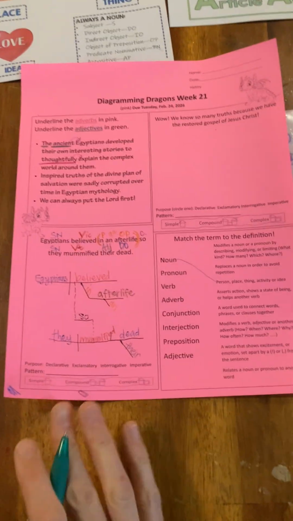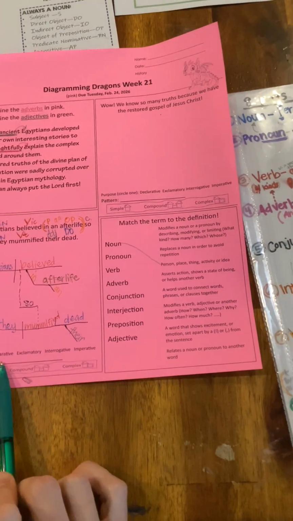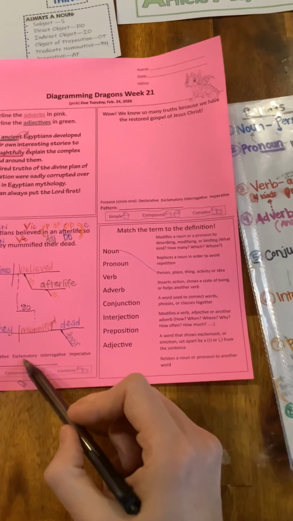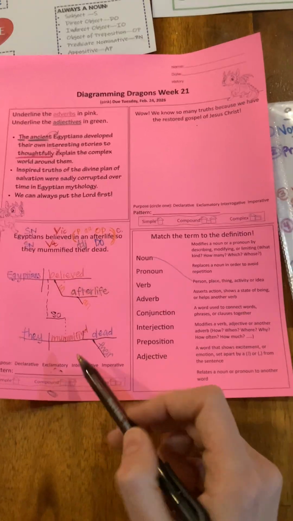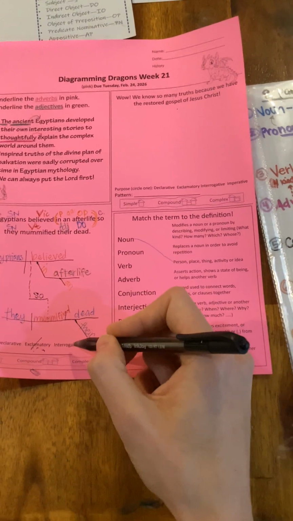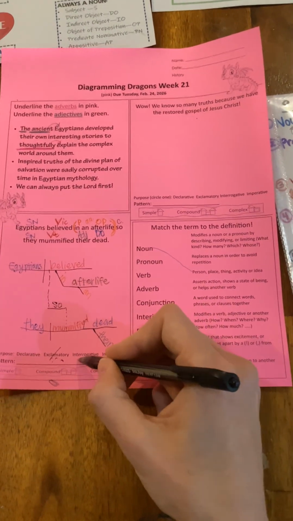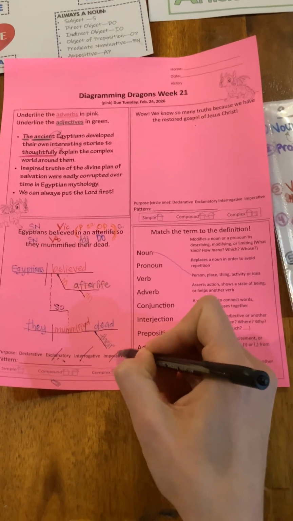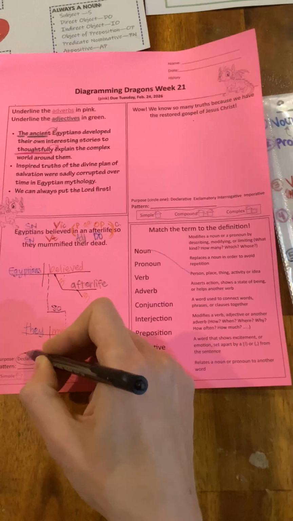Now we know that this, is it declarative? Is it just stating something, this type of sentence? Is it exclaiming with an exclamation point? No, so I'll X that one off. Is it a question, interrogative? No. Imperative is a command. Is this a command? No. Then we know it's stating something, declarative.